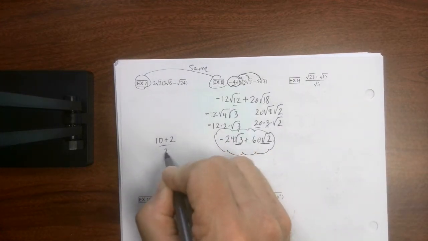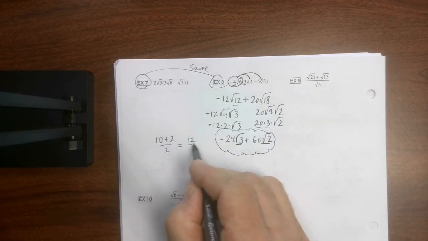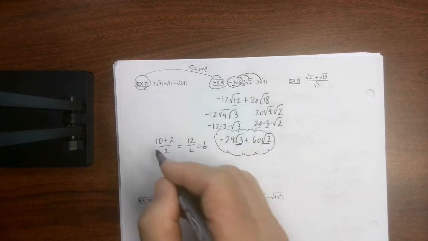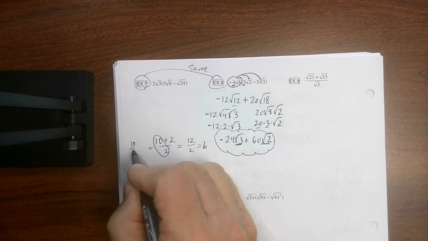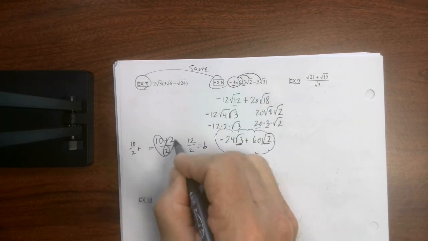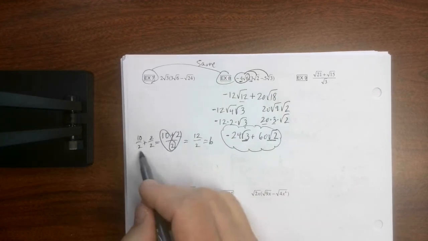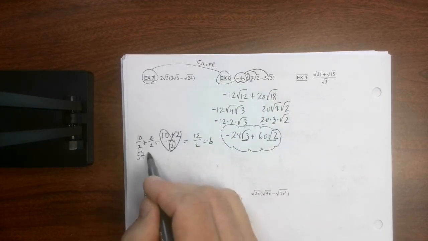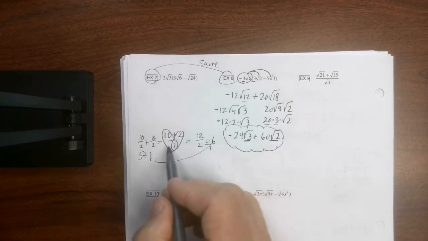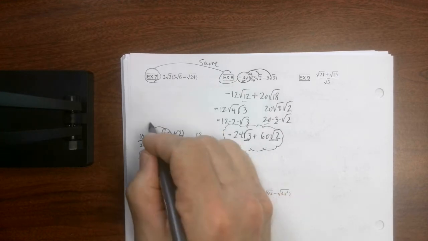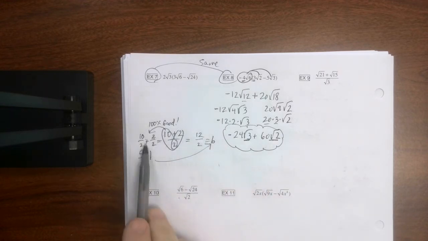10 plus 2 over 2. If I was to say to you, hey, try this, I know you would go 12 over 2 and you would get 6. But if we went a little different way, and broke that up into a fraction, and reduced those, we'd get 10 over 2, which is 5, plus 2 over 2, which is 1. 5 plus 1 is, yep, you guessed it, 6. You know what that means? Going this way is 100% good.